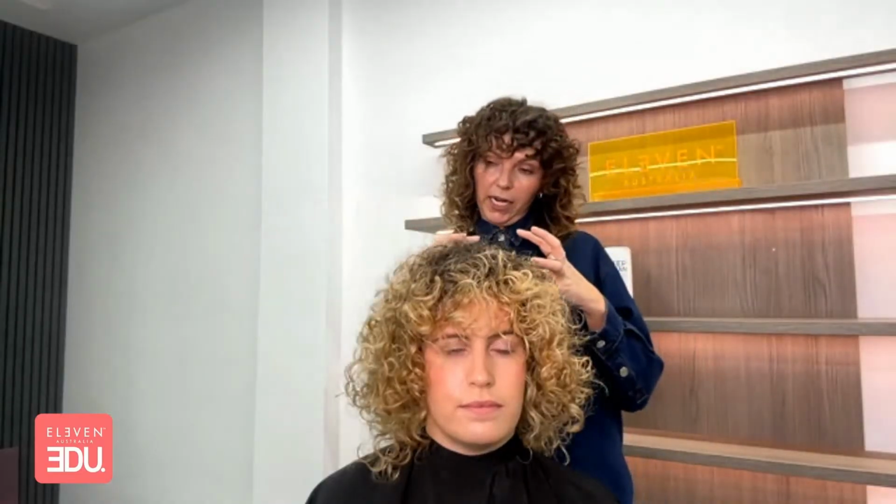Okay, step 11, I use the elixir. I swear this is my favorite product along with everything else, but I think with this it's beautiful for curly hair. The reason being is that argan oil is beautiful for curly hair because it actually helps to lock the moisture in. Not only does it lock the moisture in, but it actually prevents frizz. Especially if I've just done a cut like this, you don't want the hair to go frizzy. You really want to lock that shine in, okay?